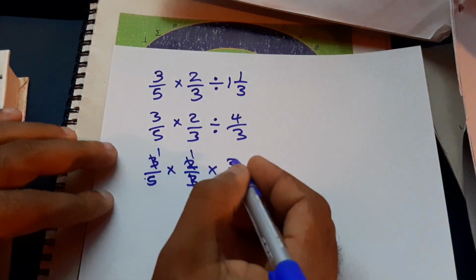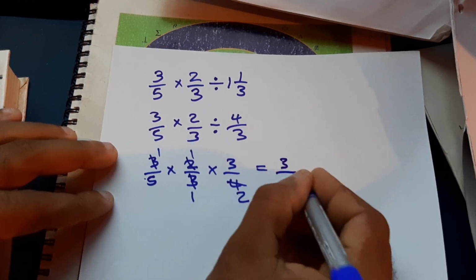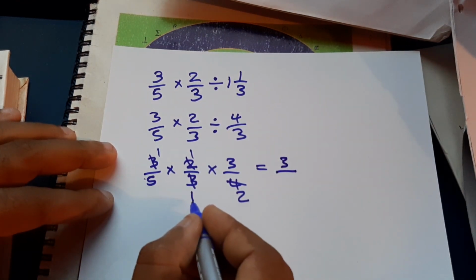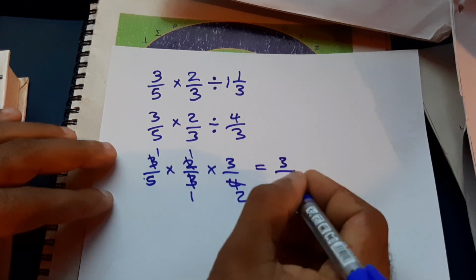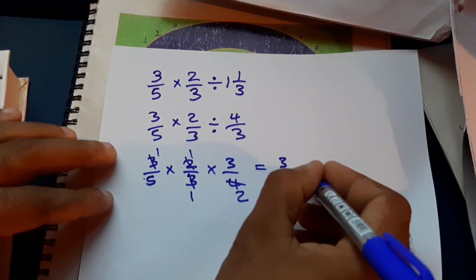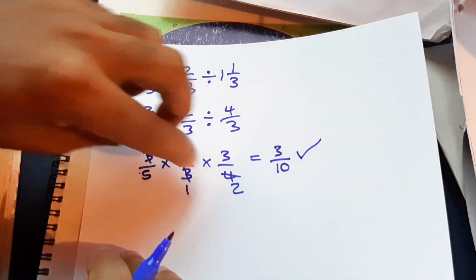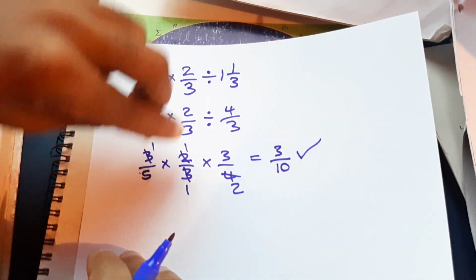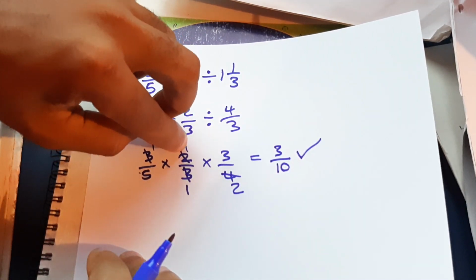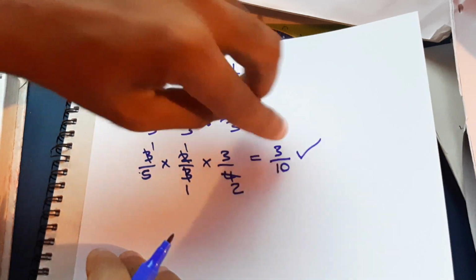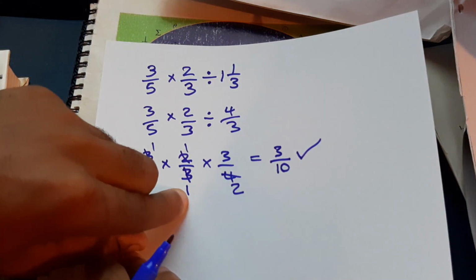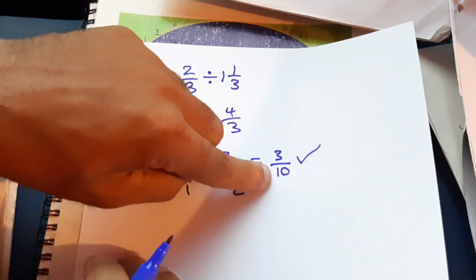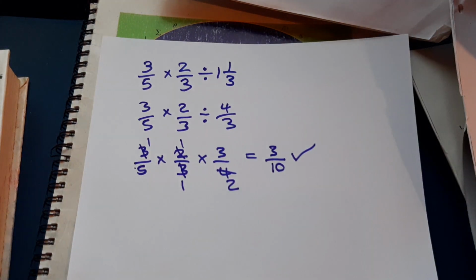Now after we finish with cancellation, I'm just going to multiply across. So 1 times 1, that's 1, times 3, that's 3, all over 5 times 1, that's 5, times 2, that's 10. So our answer is 3 over 10. And remember, it's separated by a multiplication sign. So 1 multiplied by 1 is 1. That 1 that we got multiplied by 3, we got 3. 5 times 1, that's 5. 5 times 2, that's 10. So that would be our result.